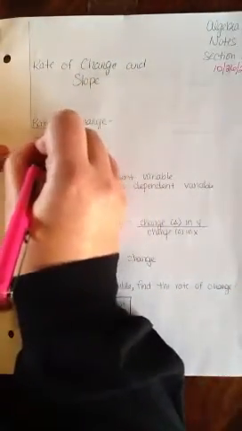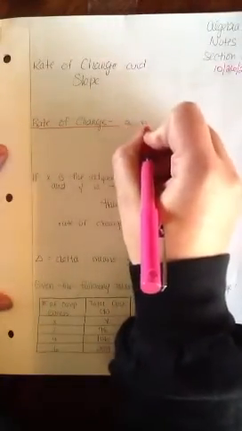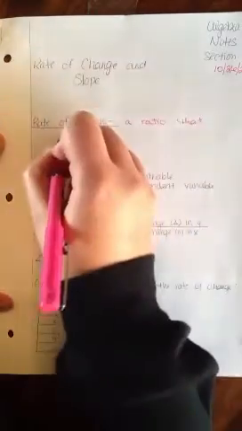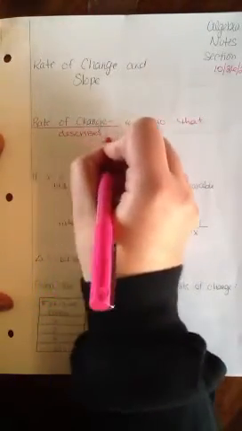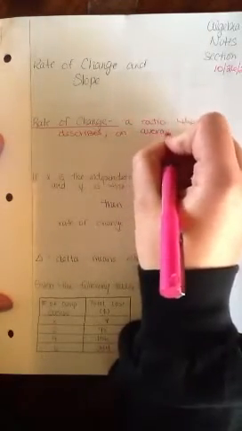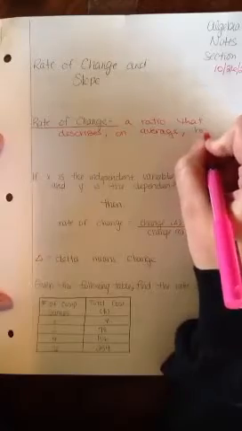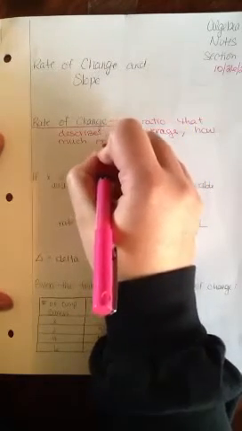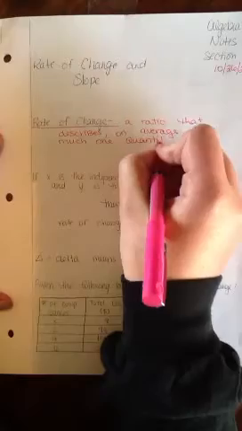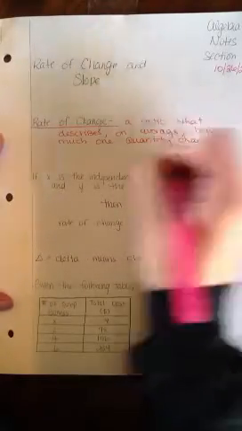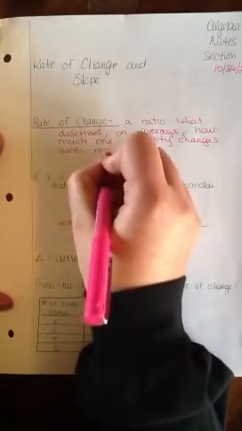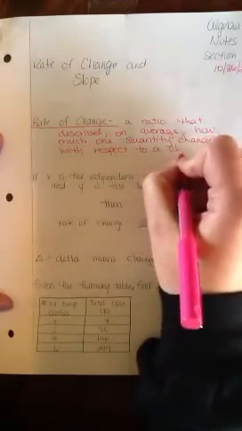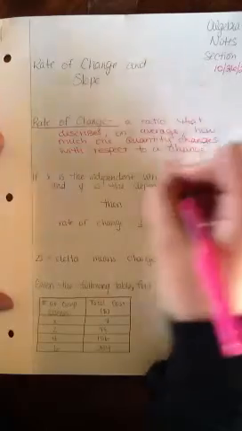We're going to say a rate of change is a ratio that describes, on average, how much one quantity changes with respect to a change in another quantity.